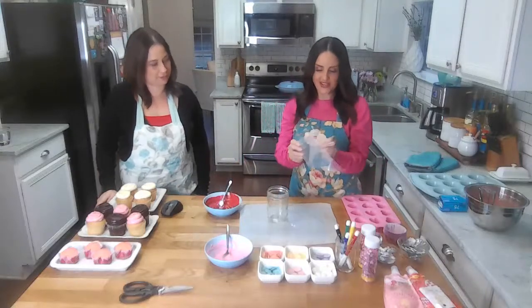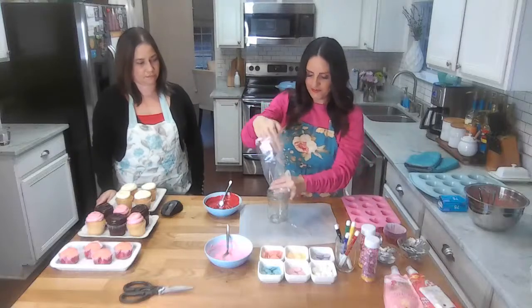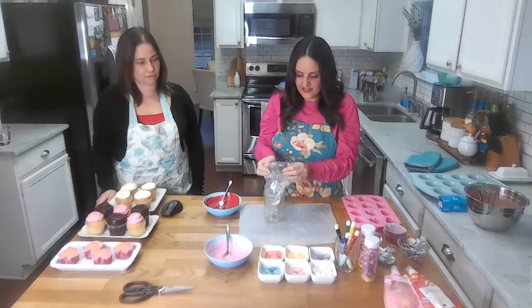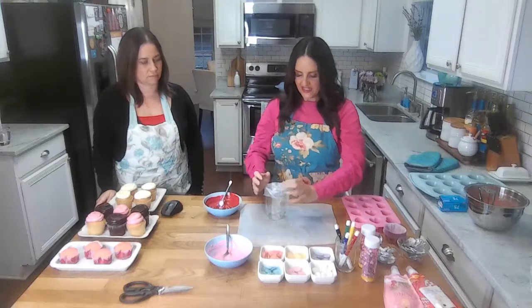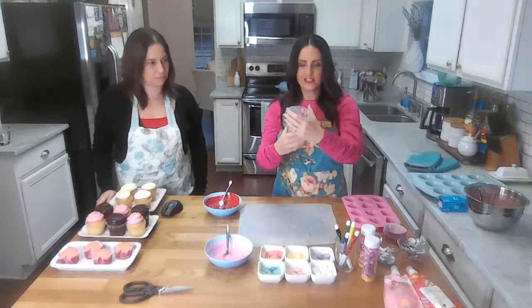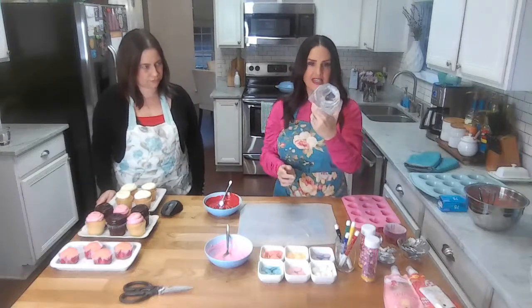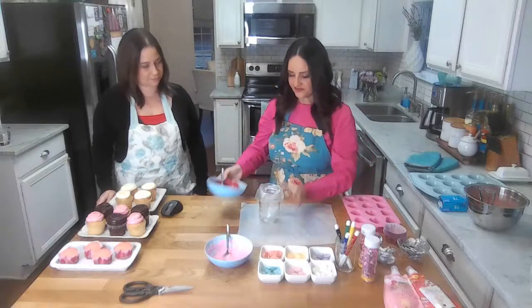So first I'm gonna go ahead and take one of these plastic icing bags. You could use a reusable one as well, but I'm using a disposable one today. So I'm just putting it inside a cup because it's a lot easier to pour your melted candy coating into these bags while it's in a cup like that.